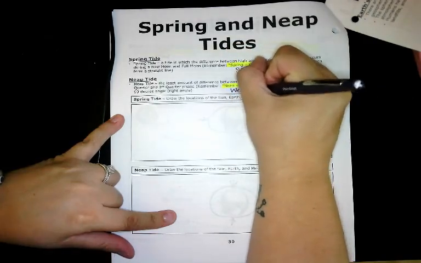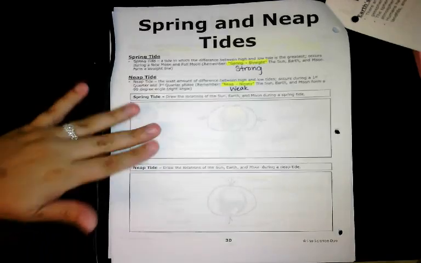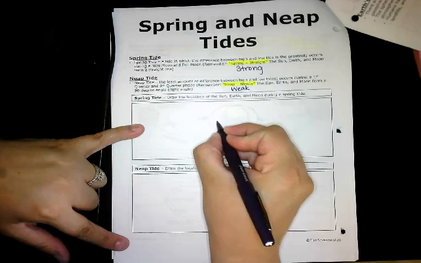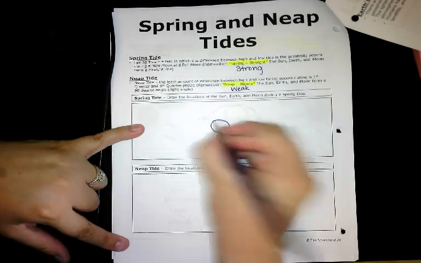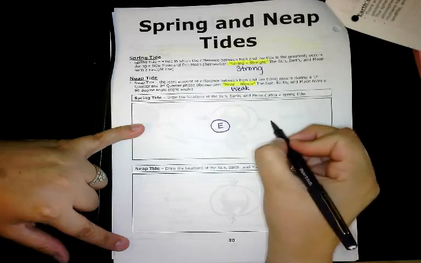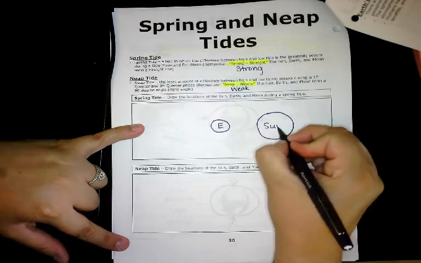Spring straight strong, neap 90 weak. We need to draw some pictures of that. Spring tide first, right? Earth is going to go in the middle. I'm going to give it an E so I can remember. Sun goes on one side. Let's label it. Moon goes on the other.